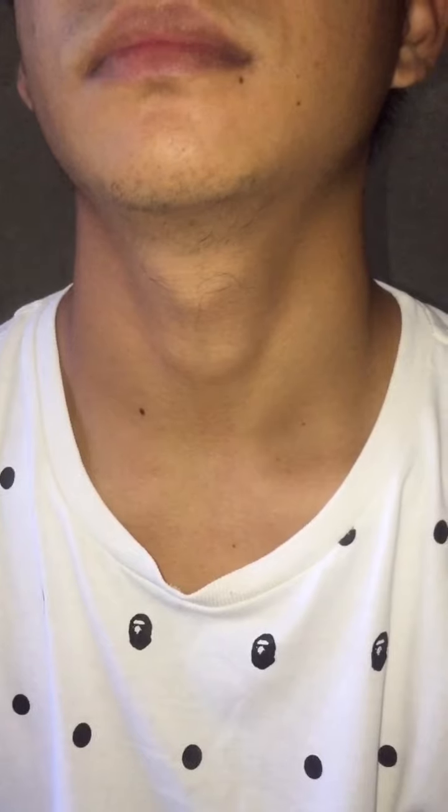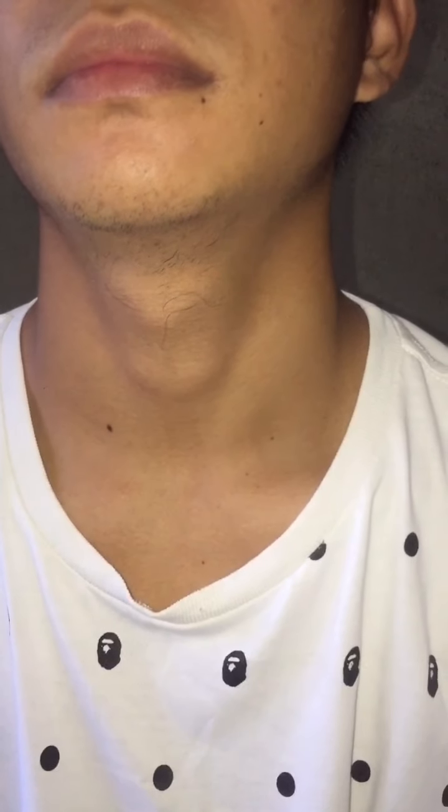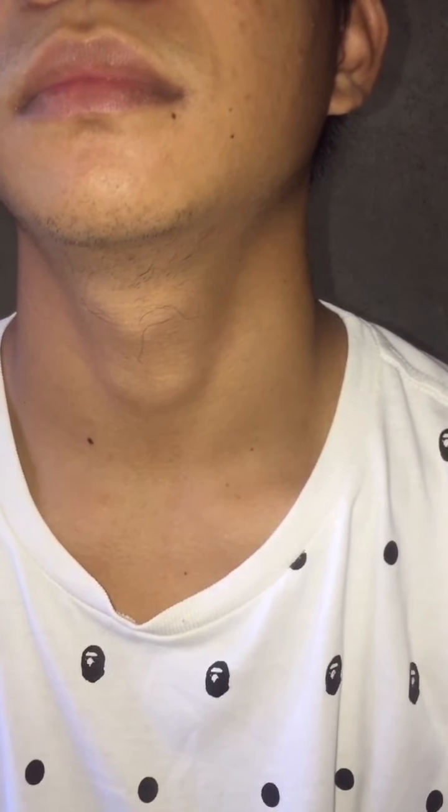So next is to inspect range of motion. Ask the client to turn the head to the right and to the left. Then touch each ear to the shoulder. Then touch chin to chest.